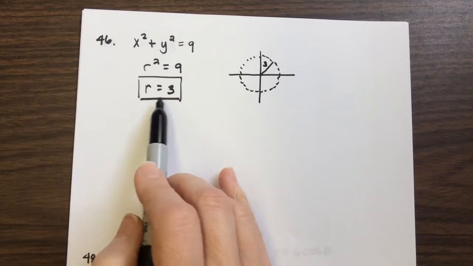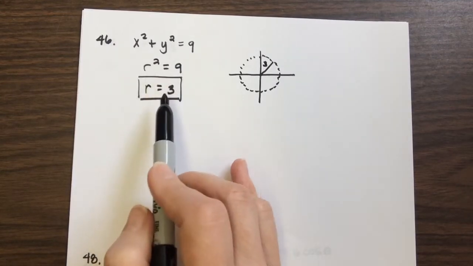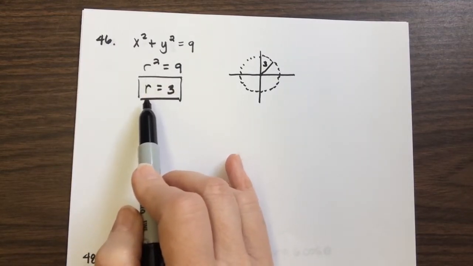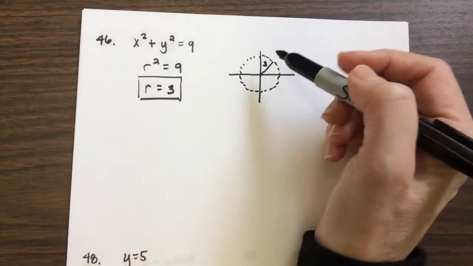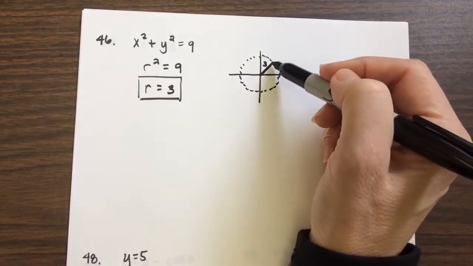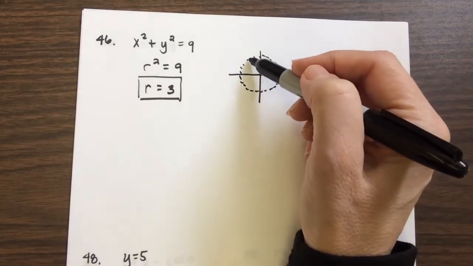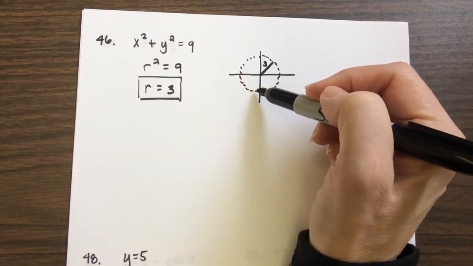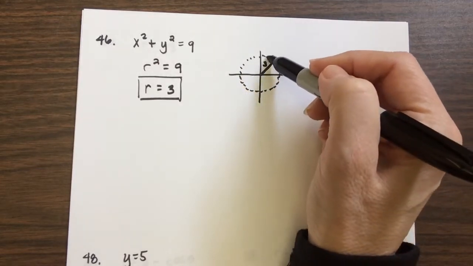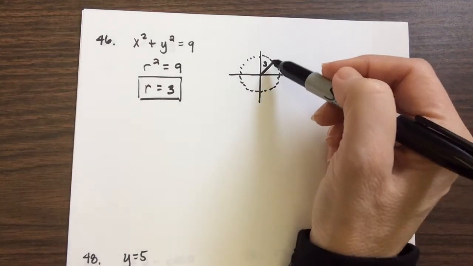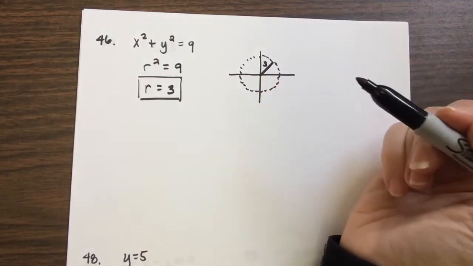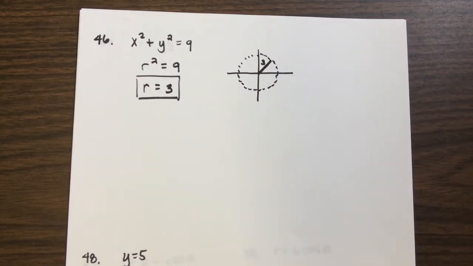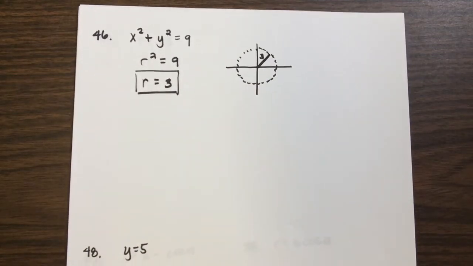Alright, and when I take it from rectangular form to polar form, I've got r equals 3. Well, that's my distance, and it really doesn't matter what my theta is. My theta, regardless of what it is, my r is always 3. So that gives me the same graph. So I've got a circle with radius of 3 there. Alright, I don't want to get bogged down in all that, so let's just keep going.